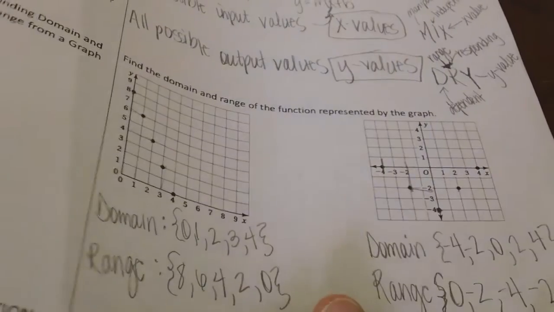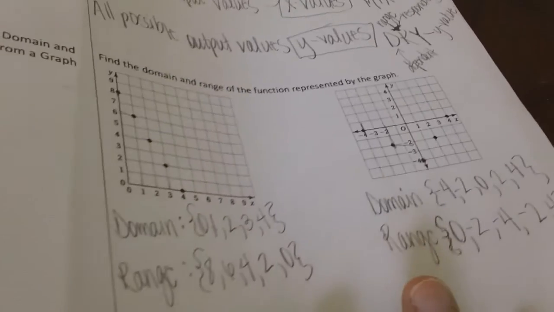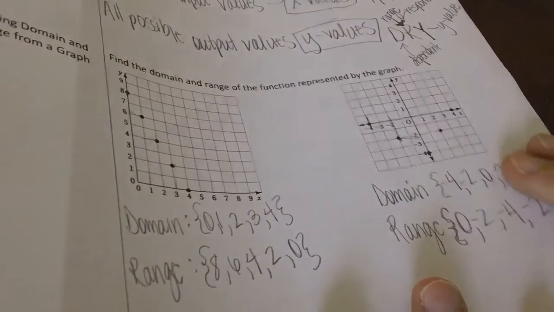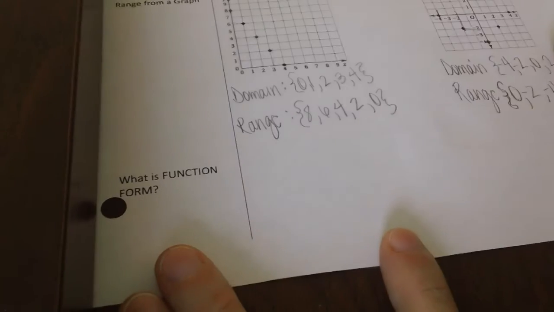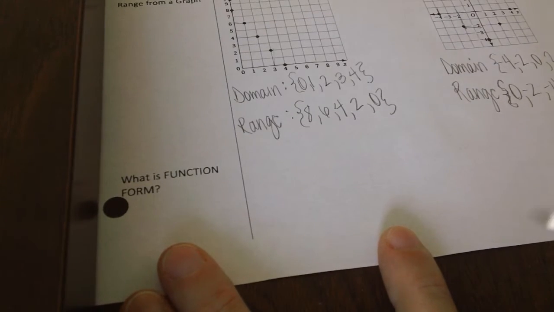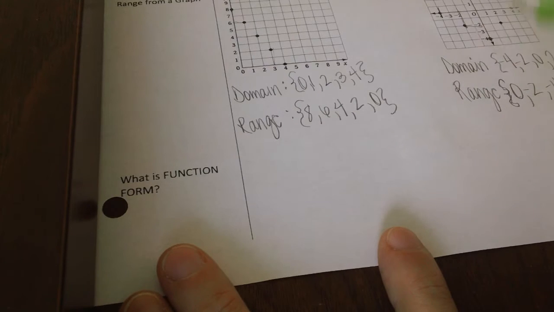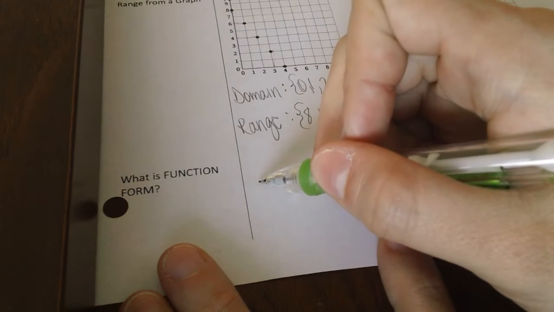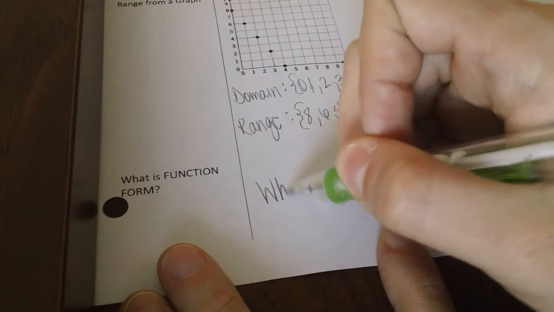Okay, moving on, function form. Function form, when we write our equations, is when it is solved for y.